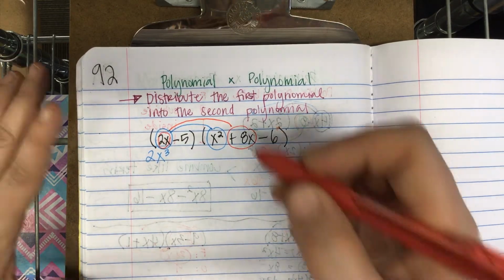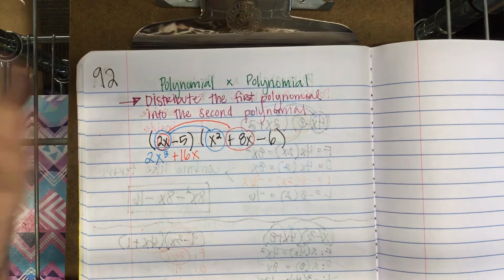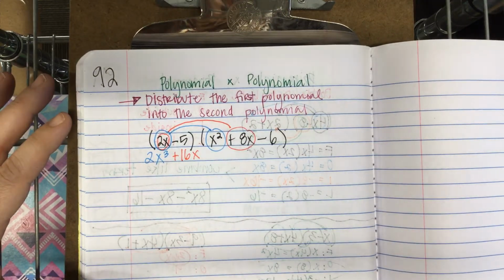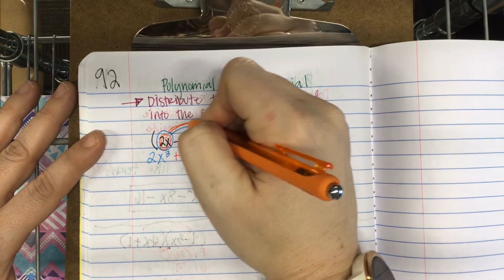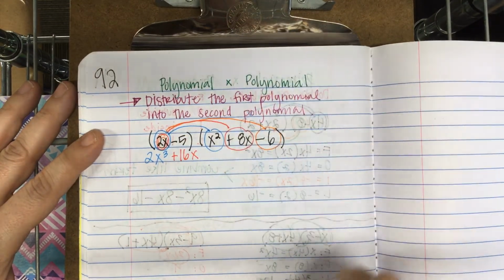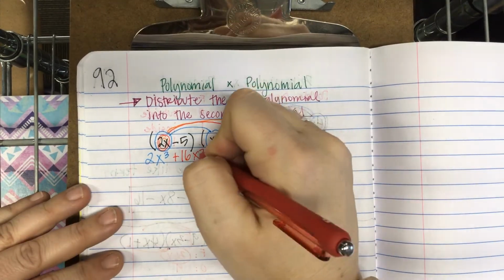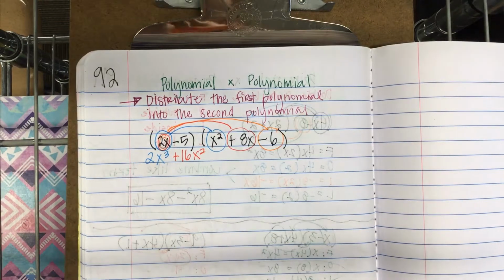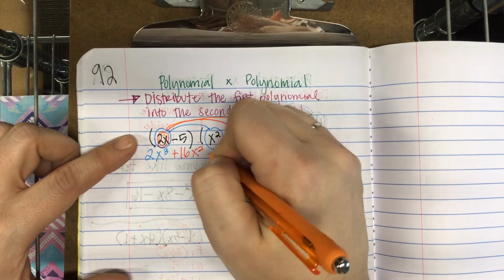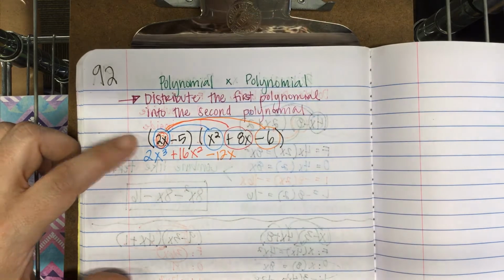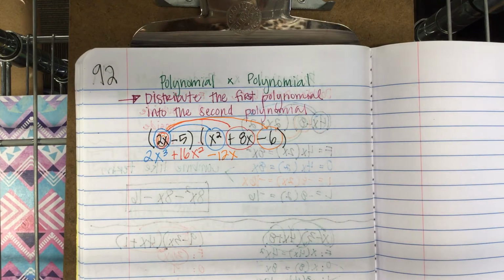And 2x times positive 8x is 16x squared, positive. And then I'm going to go back, and I'm going to take the 2x, and I'm going to multiply it. Oh, x squared, I forgot the squared. Sorry. And I go back and get the 2x, and I take it to the negative 6 to get negative 12x. So I distributed the first term 3 times.